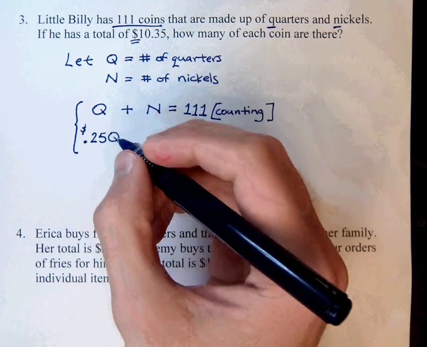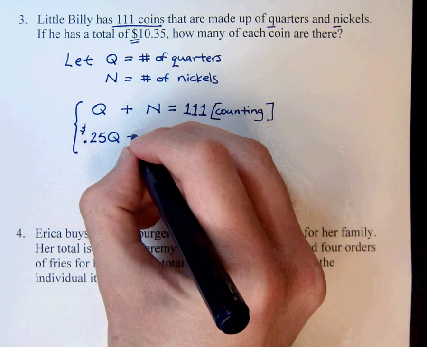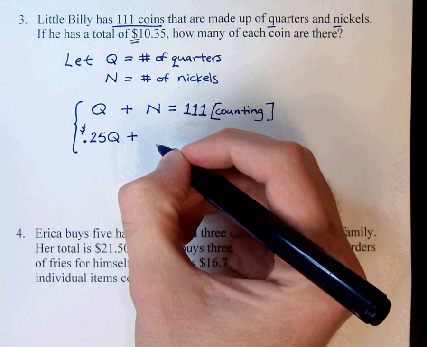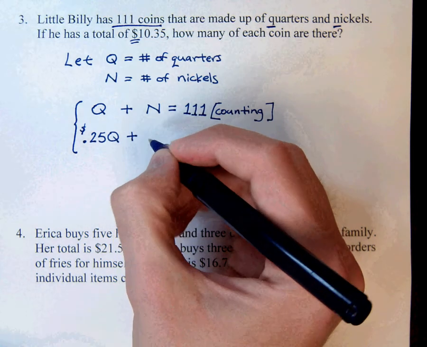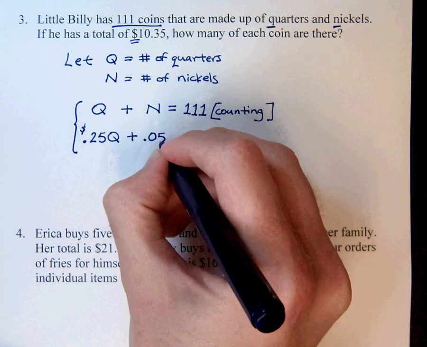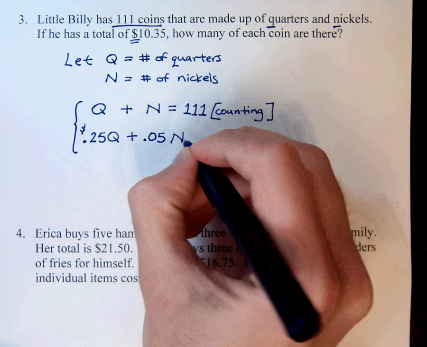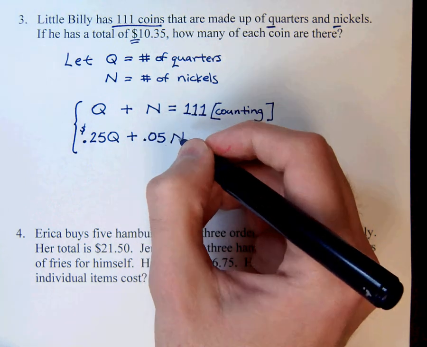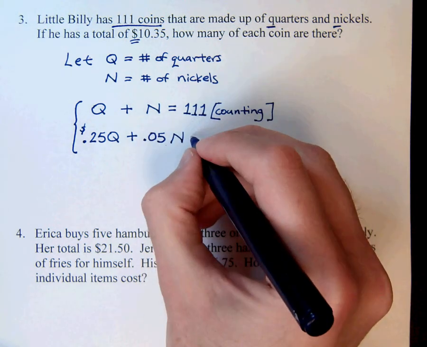So 0.25Q plus the value of a nickel, which is 5 cents. But we need to make sure that we remember that's 0.05. If you do 0.5 itself, 0.5 is a half dollar, and that's really going to throw things off.